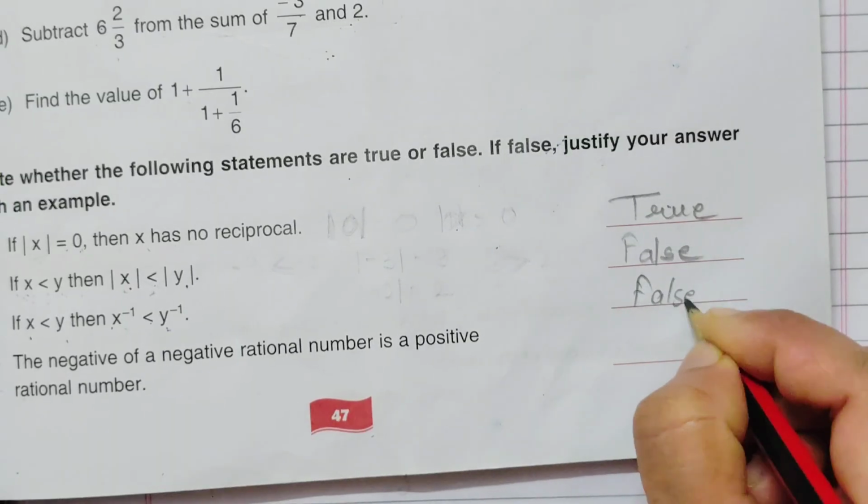Okay. So we'll write false. Now next question.